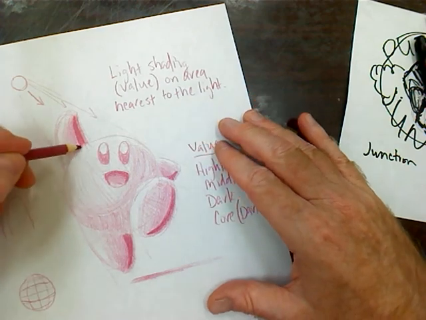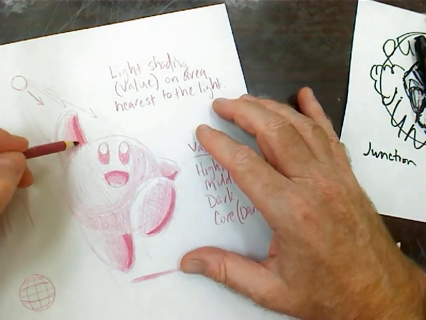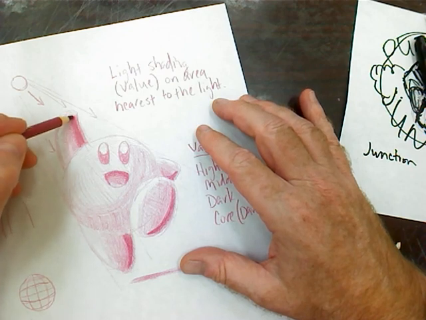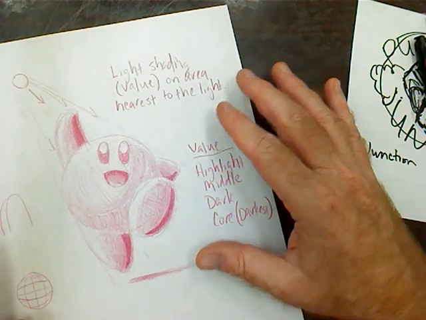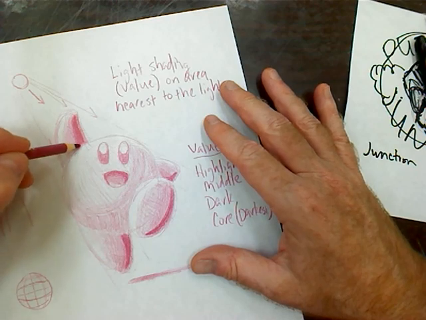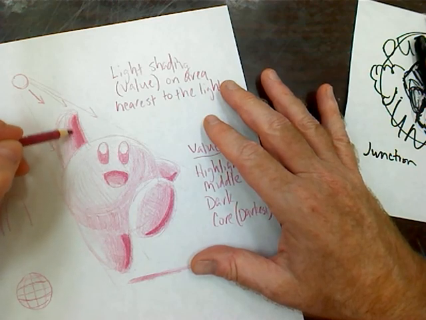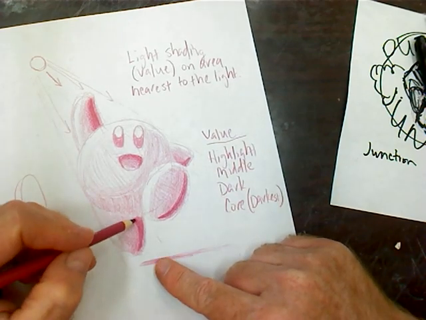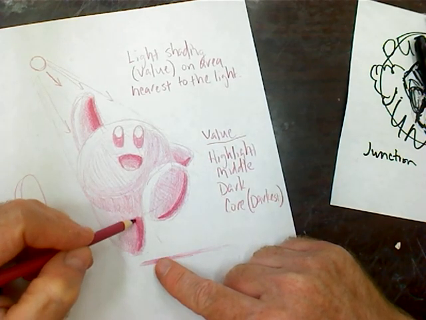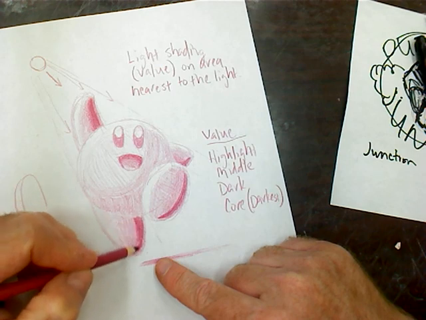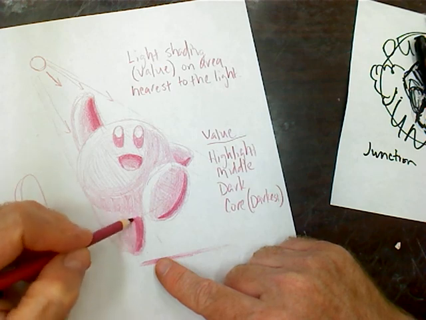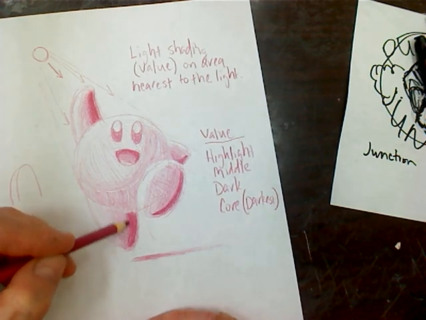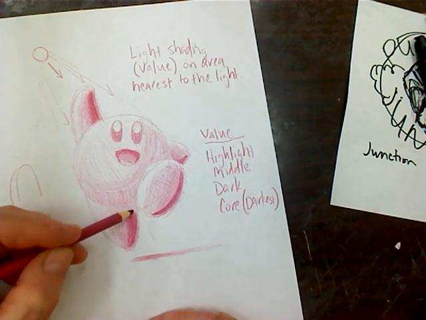And then same thing here, and we're going to do one on Kirby here, but what you do is you come off that core shadow just a little bit, with some pressure just to feather it out a little bit, just to soften it up. And as you go, you can adjust things, but that's how you put in those 4 values. And they should all blend together. There should be a smooth transition if you can, because Kirby is a round object, so he's not blocky.